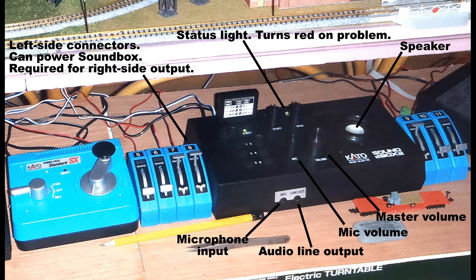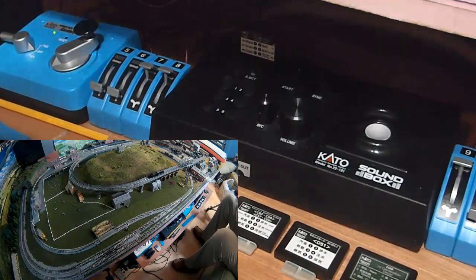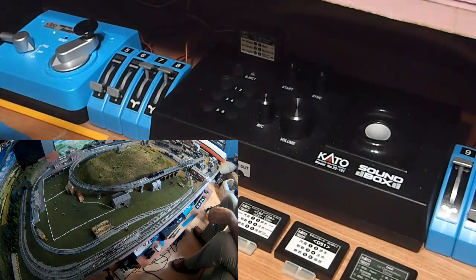Okay, now let's see a demonstration of the soundbox and the various sound cards that I have. Let's try and have a look at the features and functioning of the Kato Soundbox.